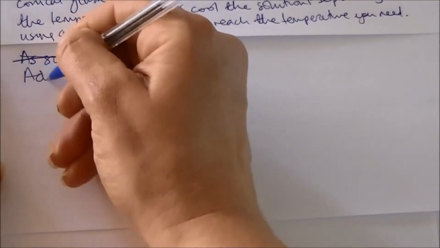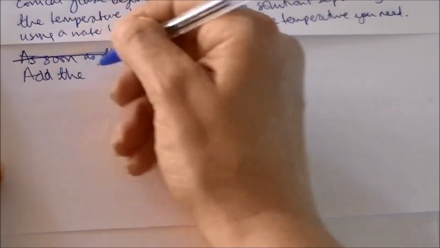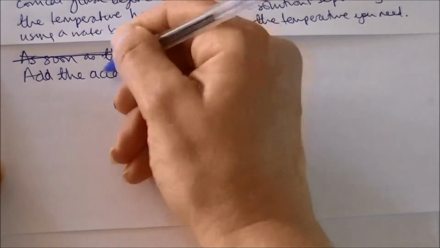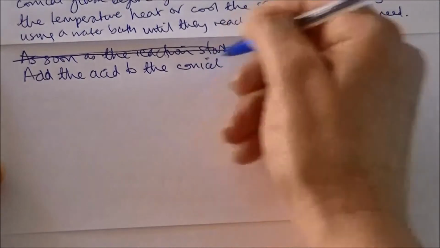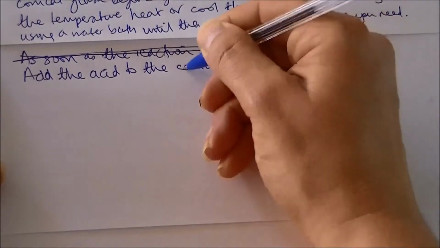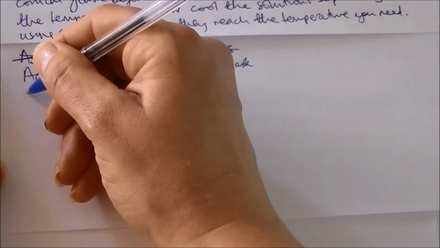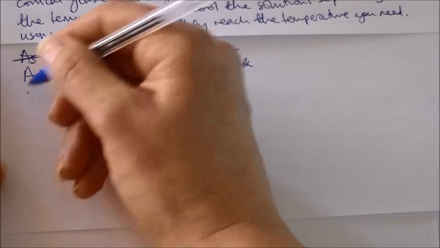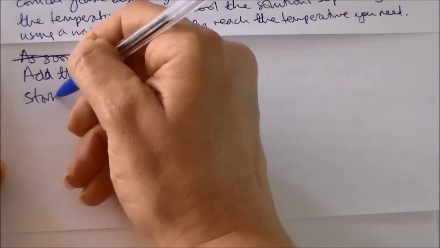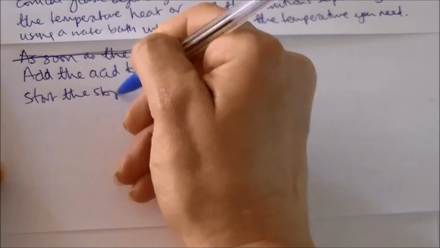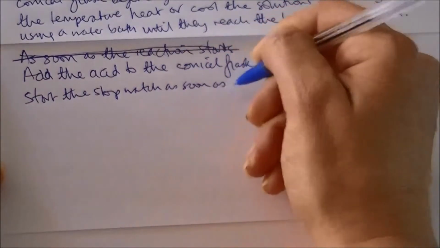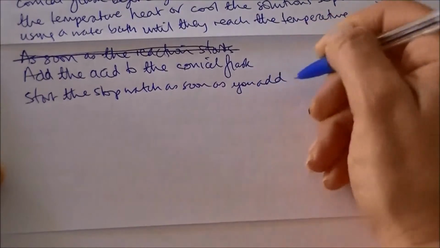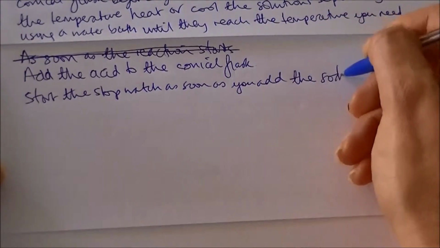So add the acid to the conical flask. You've already said you're going to put the cross underneath. Start the stopwatch as soon as you add the sodium thiosulfate.